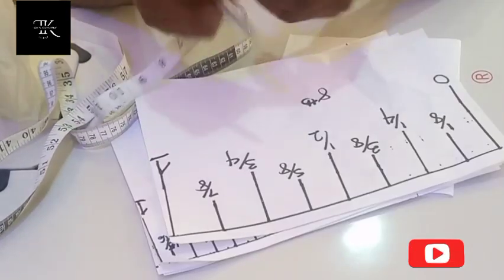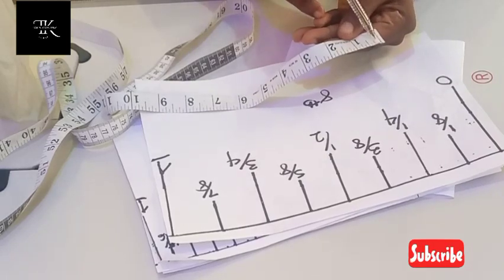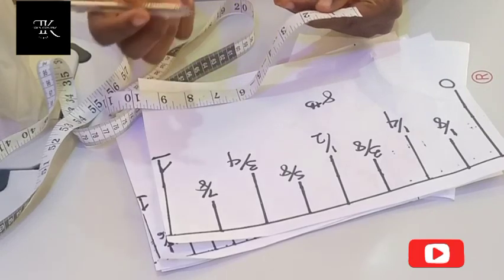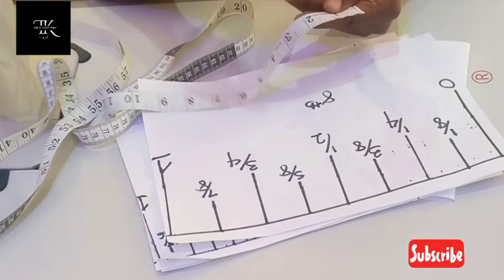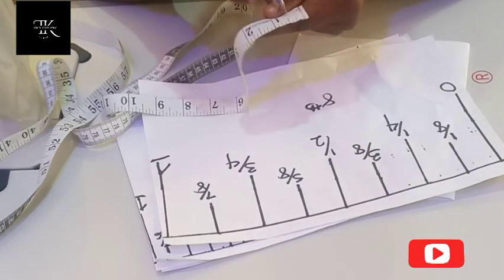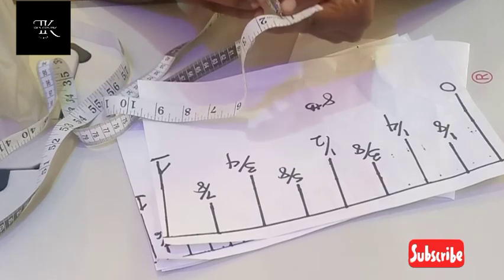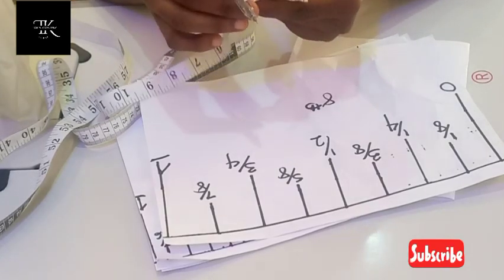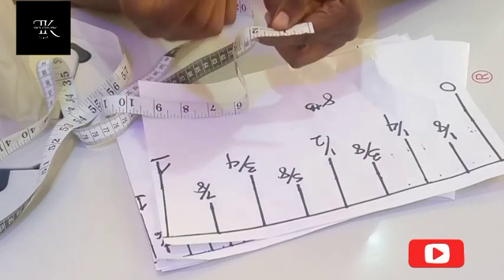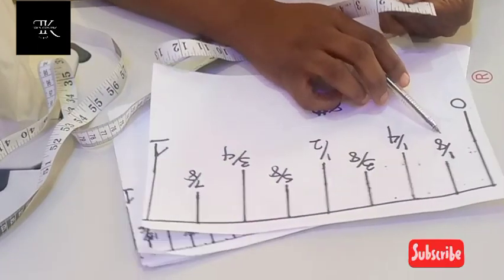So you see this 0 is this one. Then because they come in 8 lines, everything is over 8. So we have 1 over 8, 2 over 8, 3 over 8, 4 over 8, 5 over 8, 6 over 8, 7 over 8, then 8 over 8. Do you understand? So 1 over 8, there's nothing that can divide 1 over 8, so we're just going to leave it like that. That's why we have this here, 1 over 8.